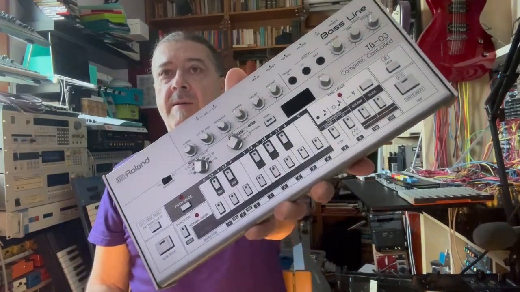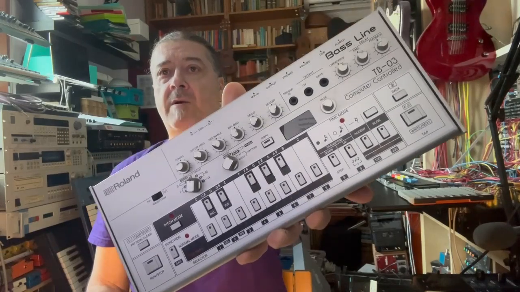Today we are diving into a head-to-head comparison of two acid legends, both modern clones of the original Roland TB-03, the Roland TB-03 hardware by Roland of course, and the TB-303 plugin from Roland Cloud.